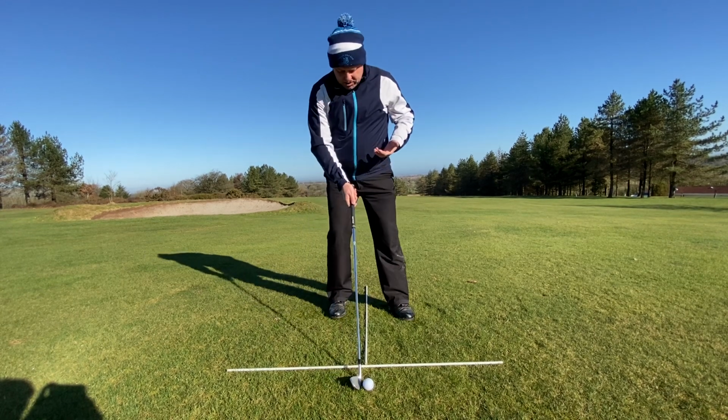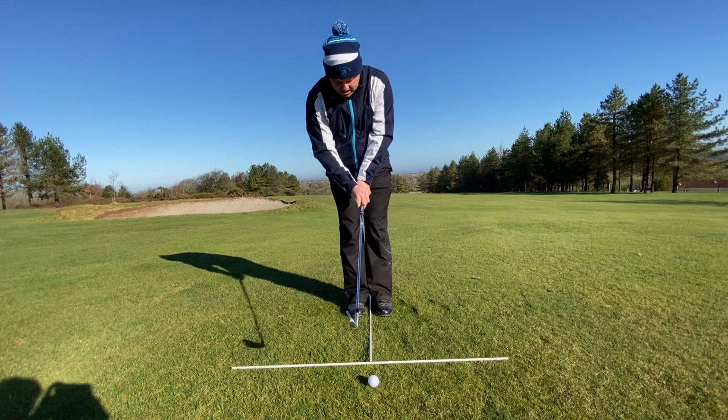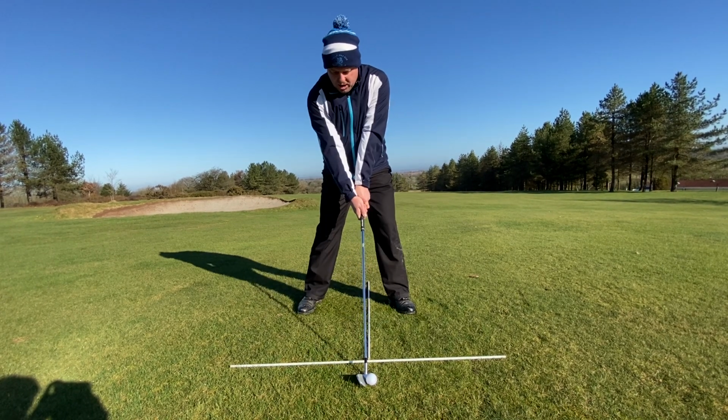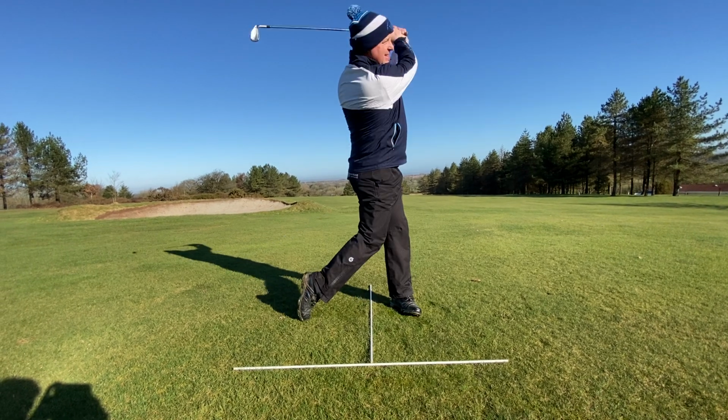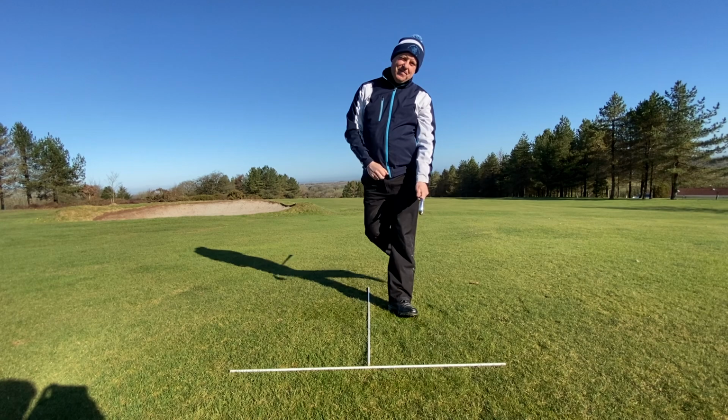So in a nutshell, folks, feet together in line with the centre of the ball, club behind it, build your grip, left foot the width of a foot to the left, right foot shoulder width apart, make your golf swing, back and forwards, and away we go. Nice perfect strokes every time.